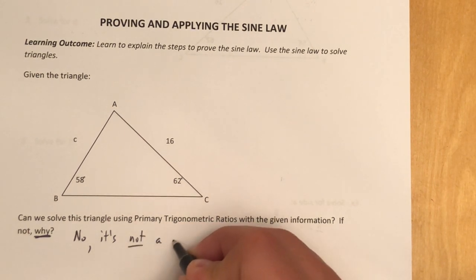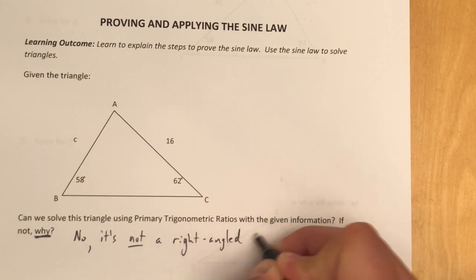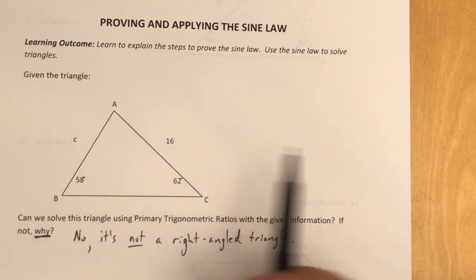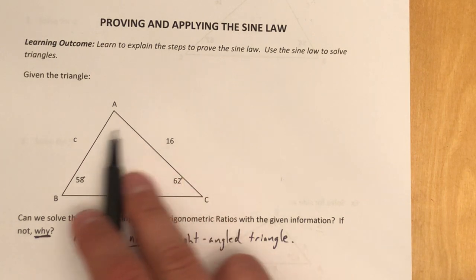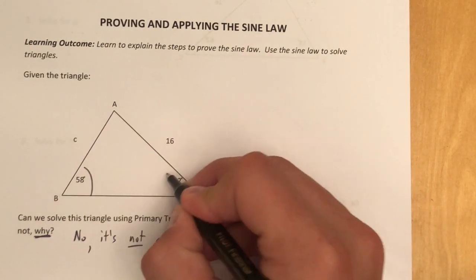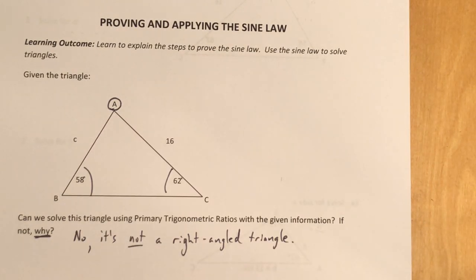It's not a right angle triangle. SOH CAH TOA works for right angle triangles. If it's not a right angle triangle, you can no longer just use SOH CAH TOA. There are many examples of triangles that are not right angles, so in those cases, you're going to have to come up with a different way to solve. Right here we have an angle, so we could solve for this angle right over here. That's something that we can do.